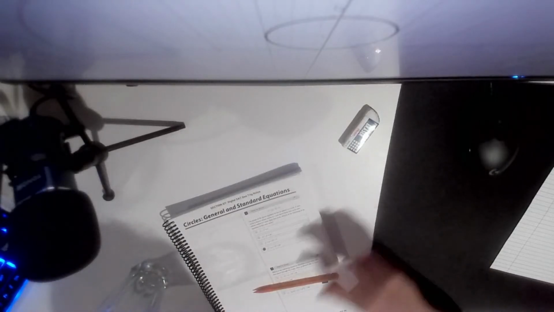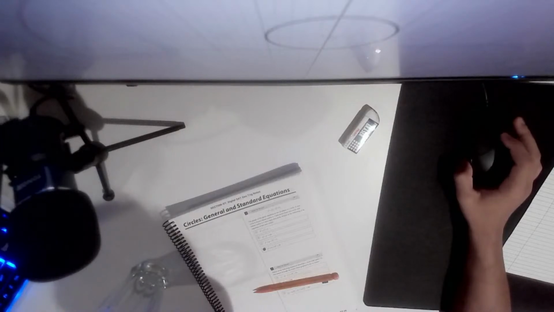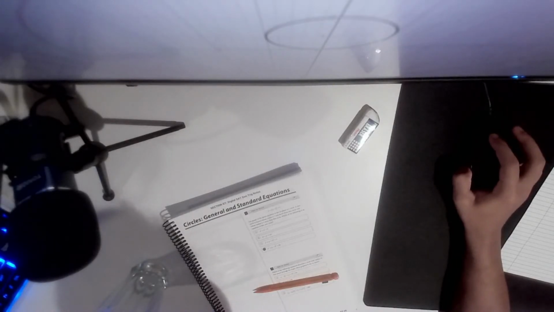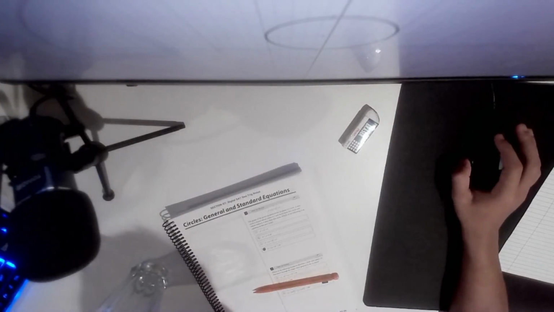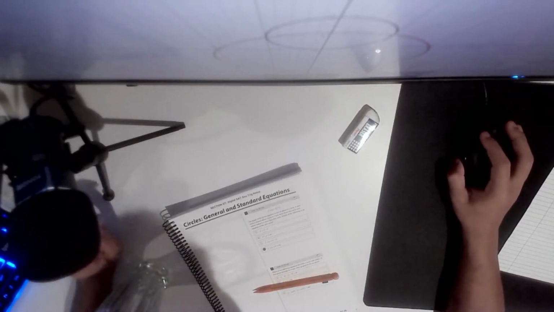Okay, so the radius of this is 1. So the radius of the next one is going to be 5. And then 1 down, so... Okay, this wasn't it. Plus 5.